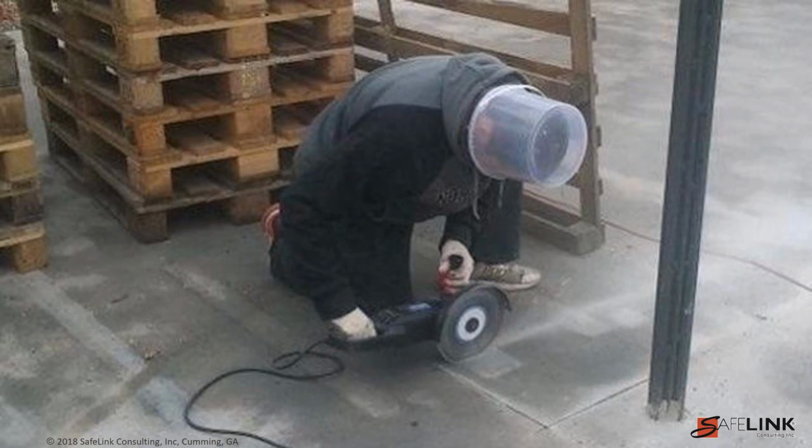As you can see here, this worker realizes that there's definitely a hazard to his eyes and face, but I don't think this bucket is ANSI approved. Do you?